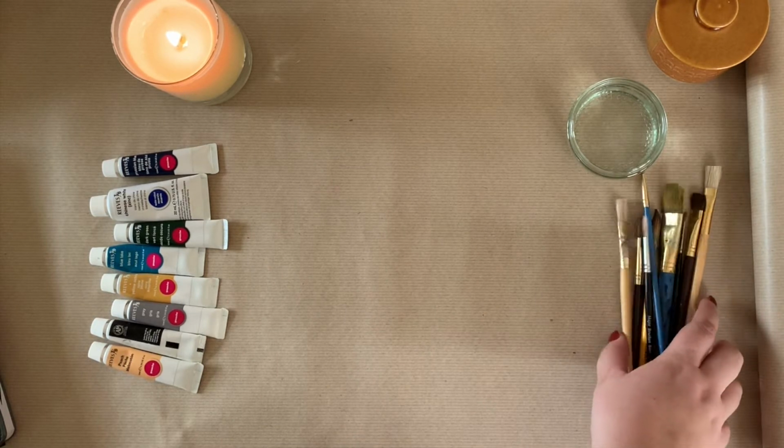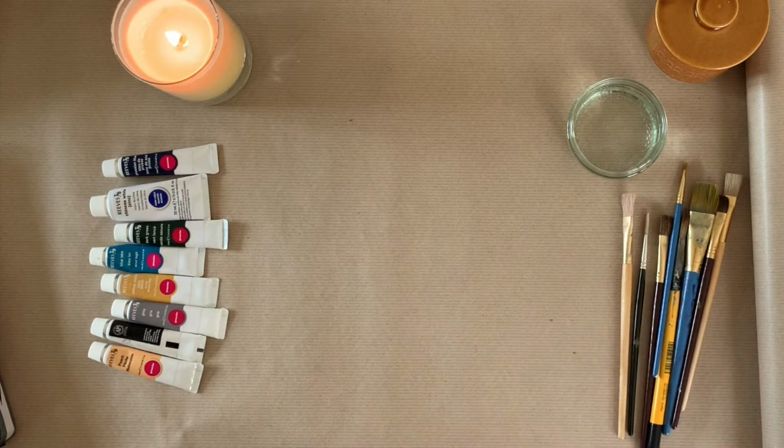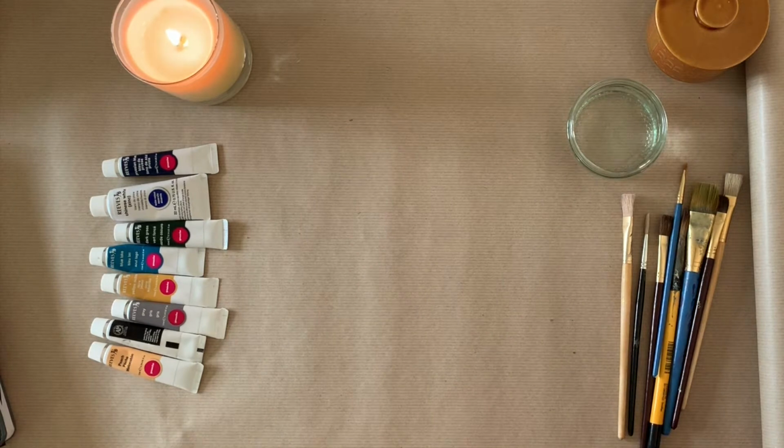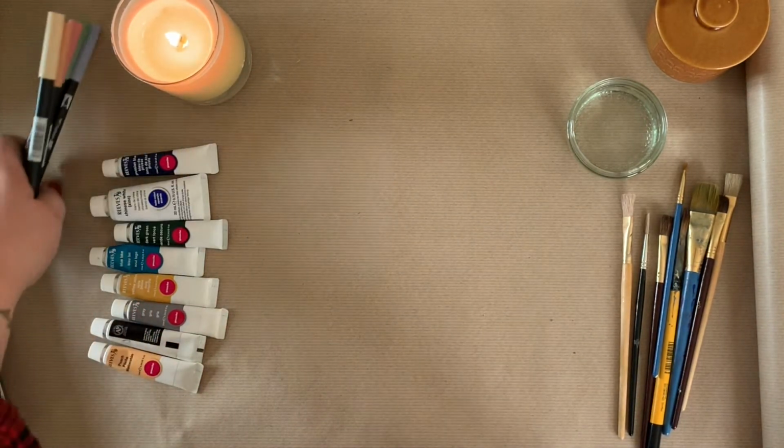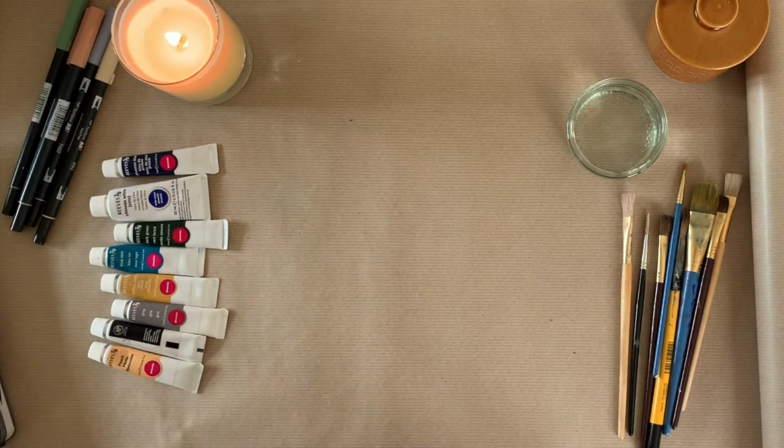So I chose out a selection of paintbrushes and also a few Tombow brush pens in the colour scheme.